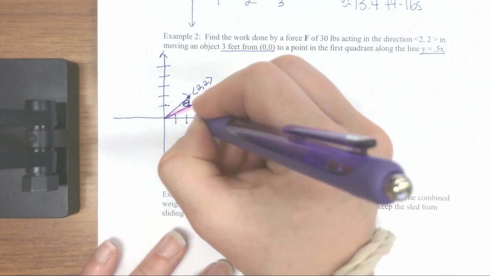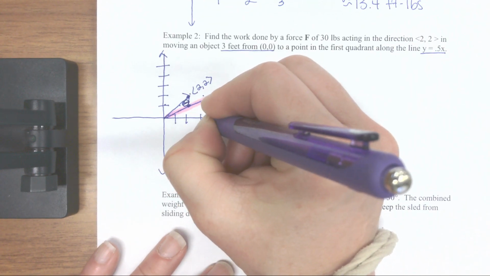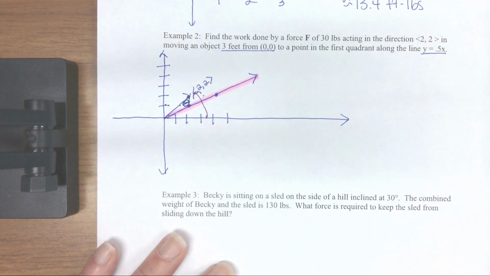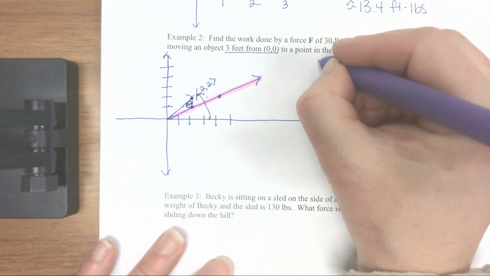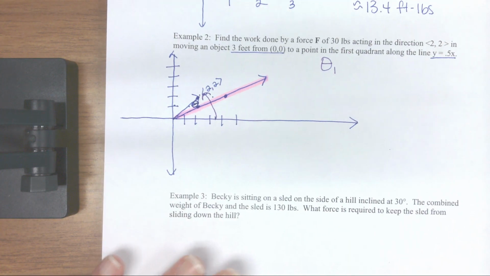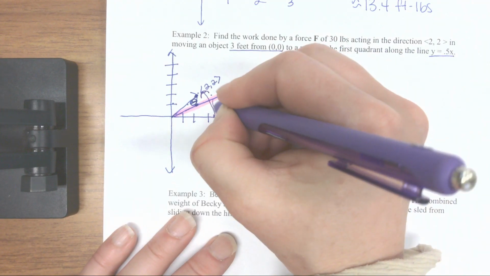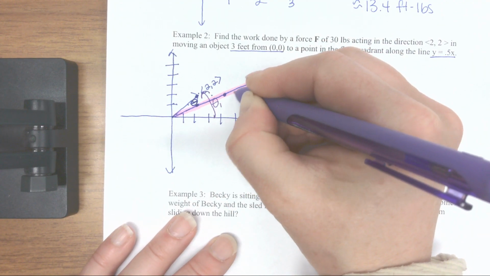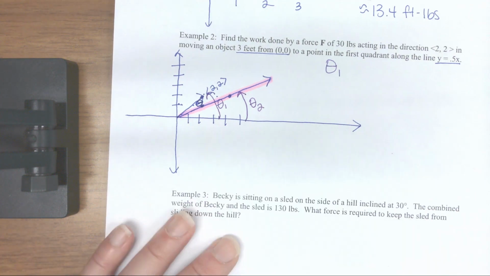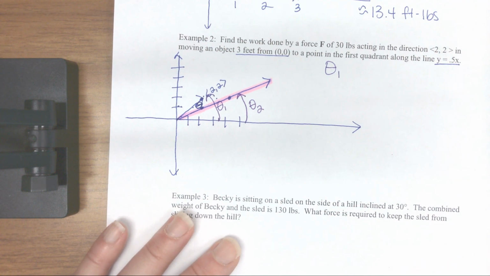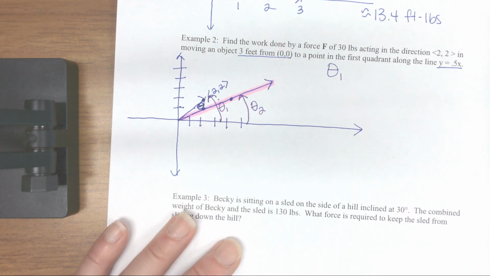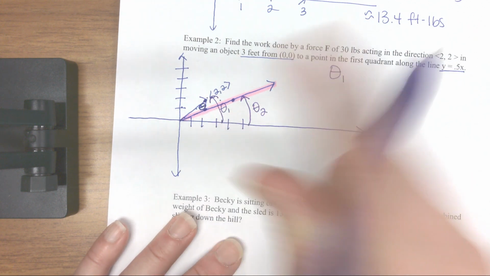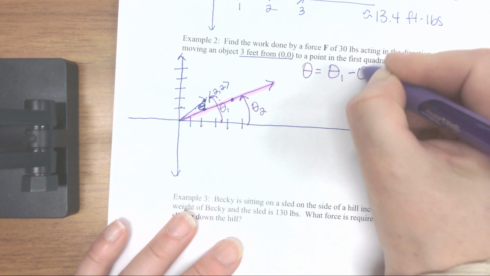If I take the 2, 2 vector, I'm going to call the angle between the x-axis and 2, 2 theta 1, and then I'm going to call the angle between the x-axis and the line theta 2. How could I find this little angle from theta 1 and theta 2? Yeah, theta 1 minus theta 2 would equal theta.